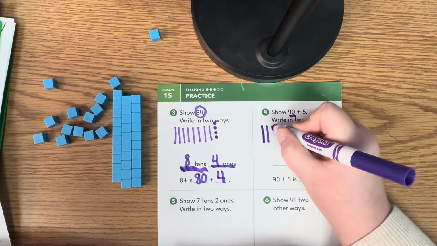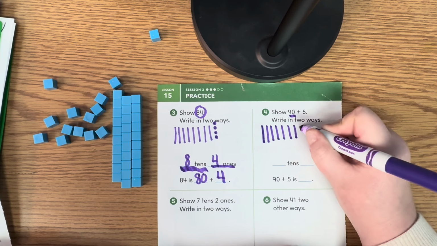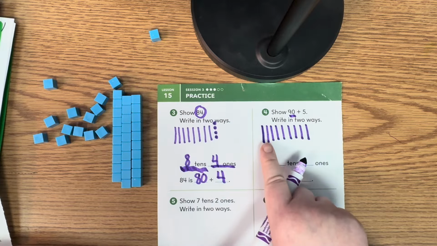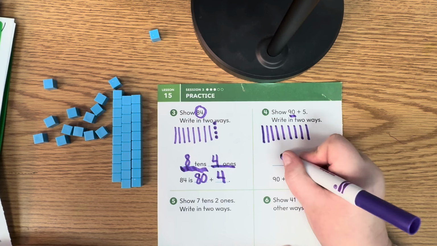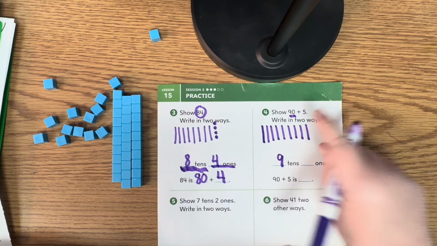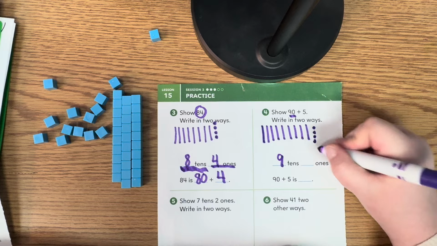10, 20, 30, 40, 50, 60, 70, 80, 90. Now let's check and make sure. 1, 2, 3, 4, 5, 6, 7, 8, 9. I did. I made 9 10s to make 90. And now the easy part, we're going to do our 1s. We're just going to put 5 ones.